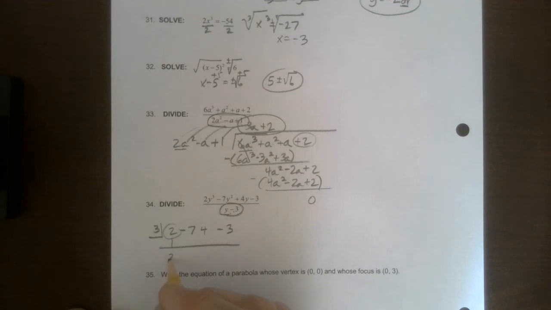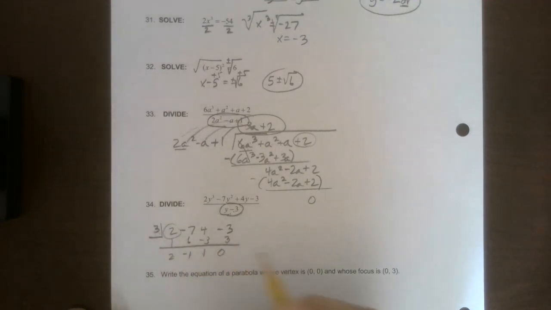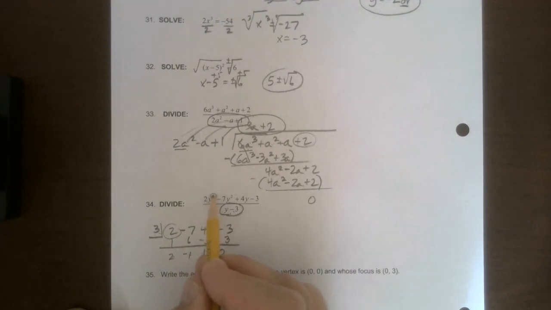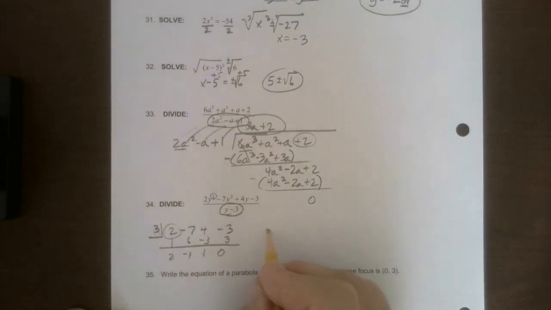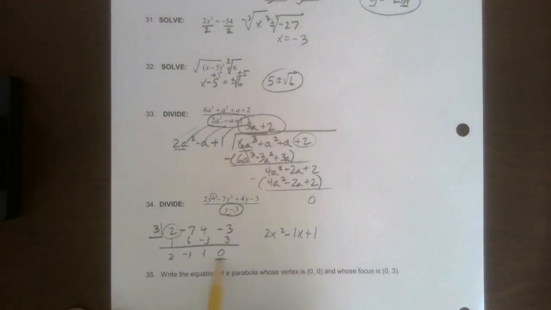So that drops beneath the line. This times this is 6. Put it there and add. This times this is negative 3. Put it there and add. This times this is 3. Add. So this represents, remember, you go to the highest power and subtract 1. So now this would be 2x squared minus 1x plus 1. And there's no remainder here, so that would just be my answer.